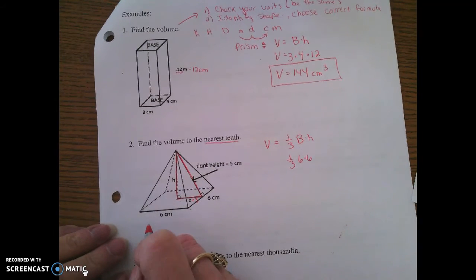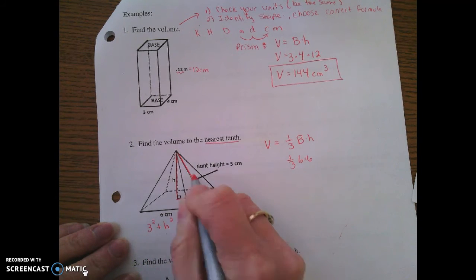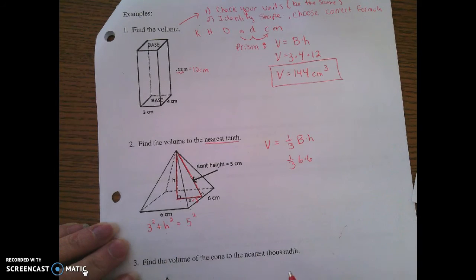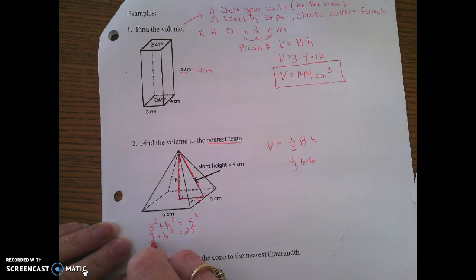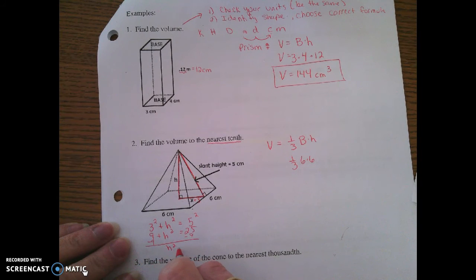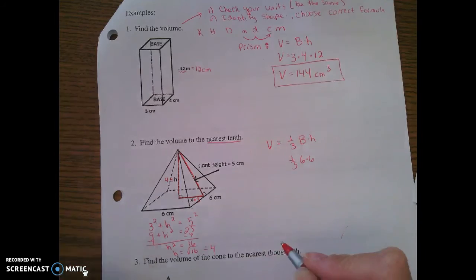So I'm going to do that math over here. So this is a right triangle. So one of my legs is 3, the other leg is H, and this 5 is my hypotenuse. So I have 9 plus H squared equals 25. Subtract the 9, H squared equals 16. Take the square root. My height is 4, and it's all still going to be in centimeters.